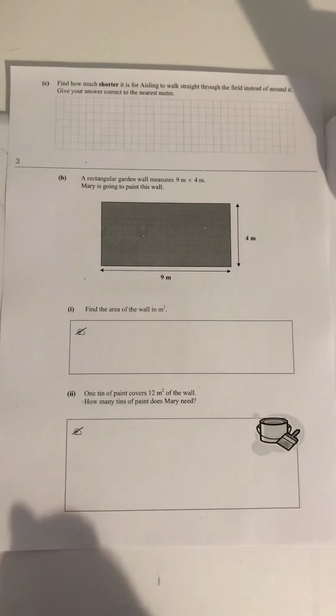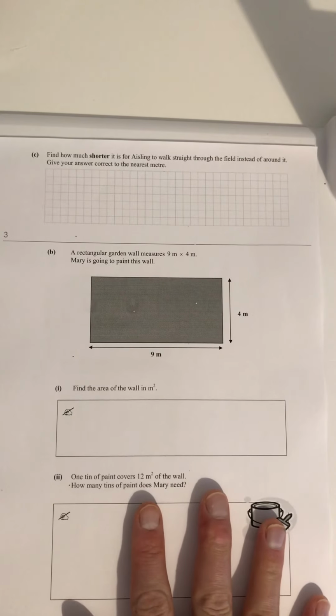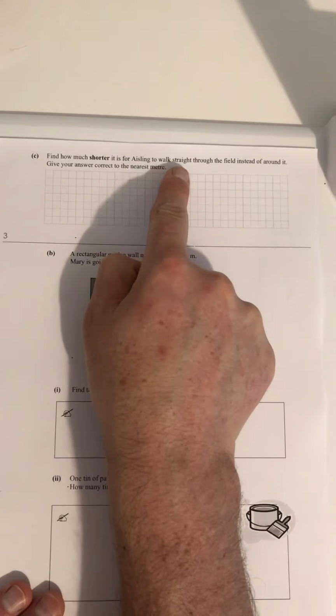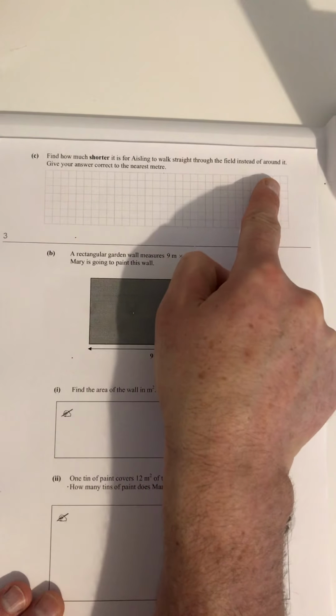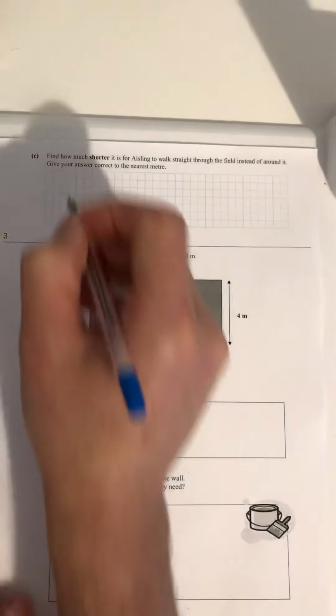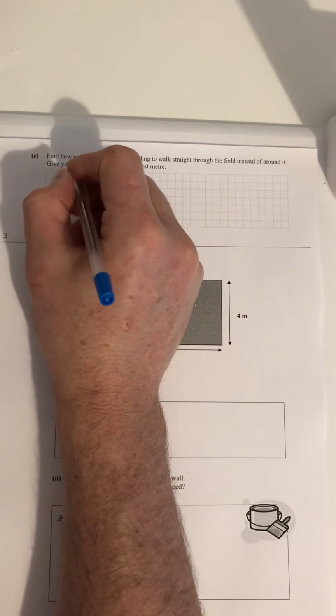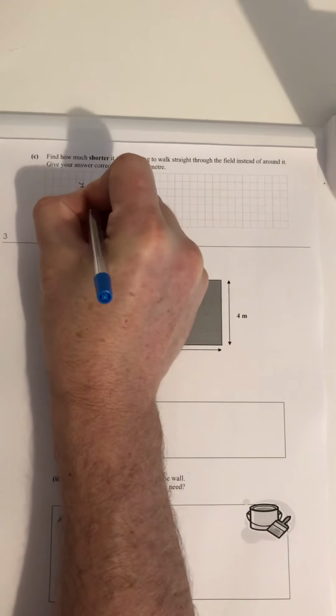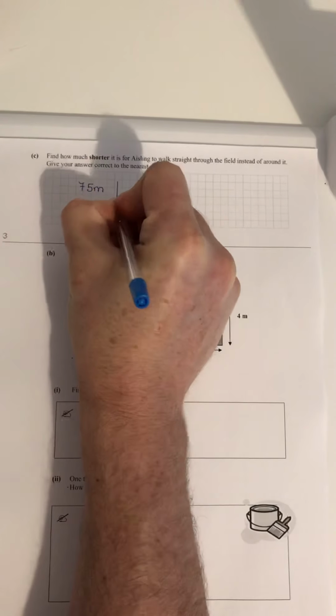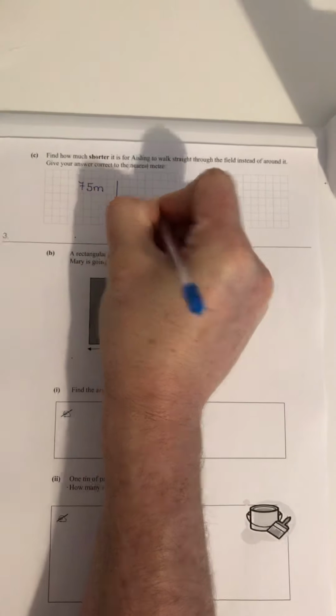and now, how much shorter is it for Ashling to walk straight through the field instead of around it? So to go around the field, we had 75 meters. That was to go around the field, okay?